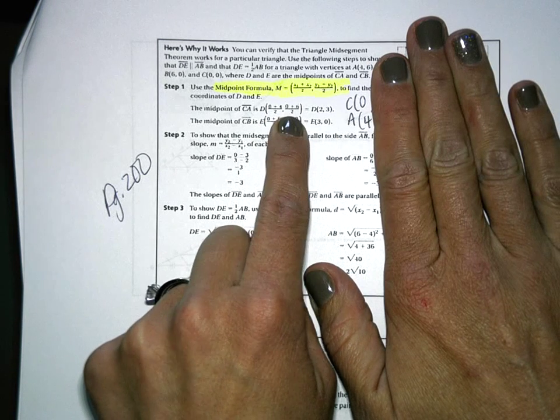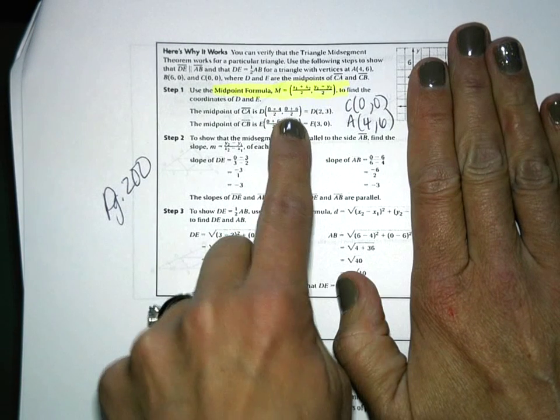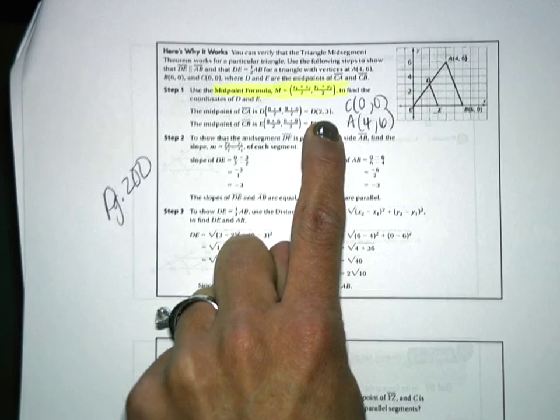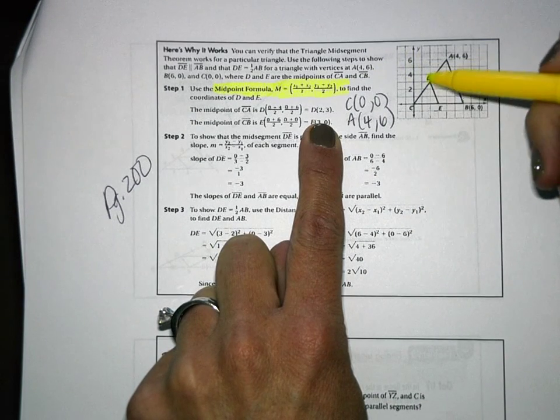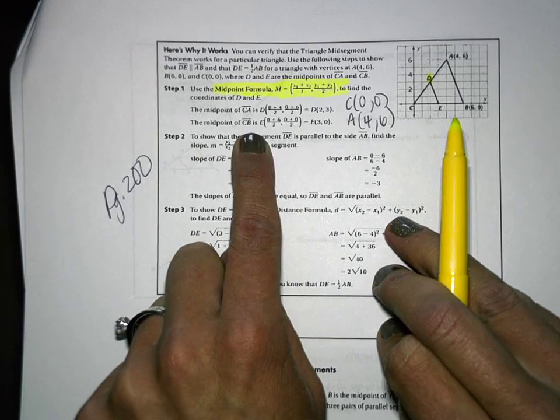In order to find the y value of the point, you add the y's together. 0 plus 6 is 6. 6 divided by 2 gives you 3. So the midpoint D right here is at the ordered pair 2, 3. Okay, and you would do the same thing for CB.